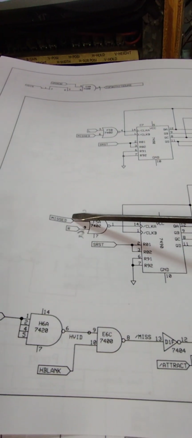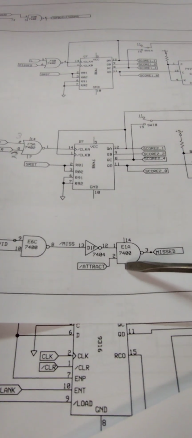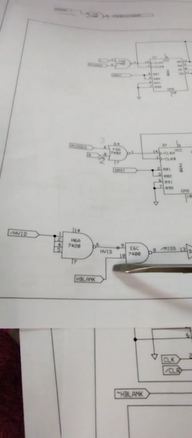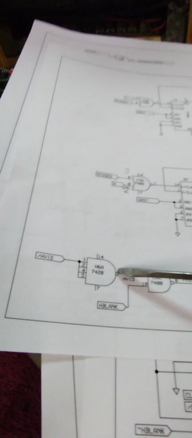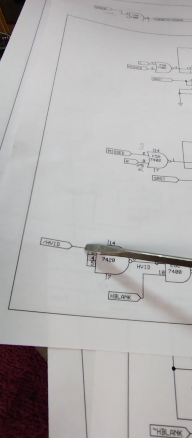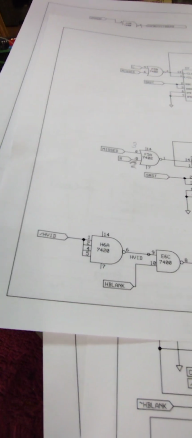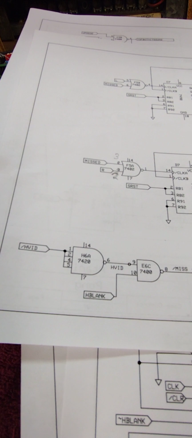Let's see, where's the counters? Okay, so here's the counters here. So we have the signal missed, and it's derived down here. It depends on the attract signal, which seems to be correct. H blank seems to be correct, or we wouldn't have a good picture. And then slash HVID, that's the signal that may be triggering it multiple times when it shouldn't be.